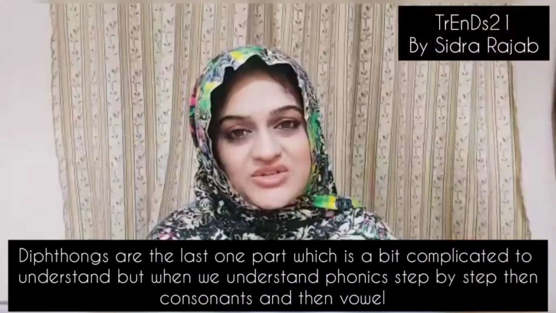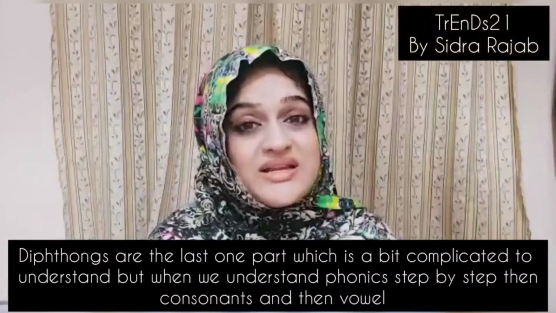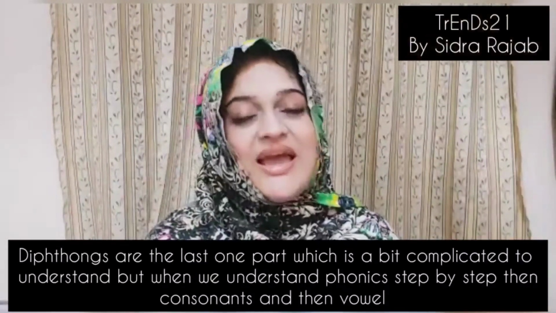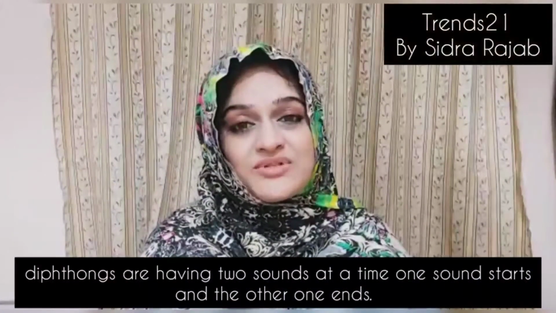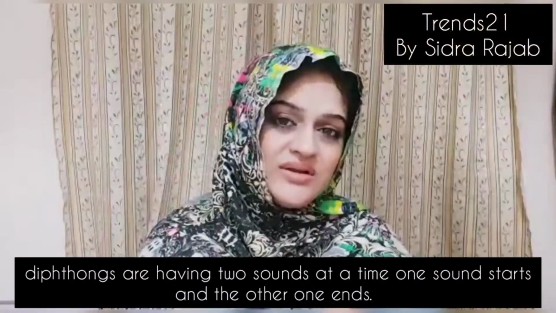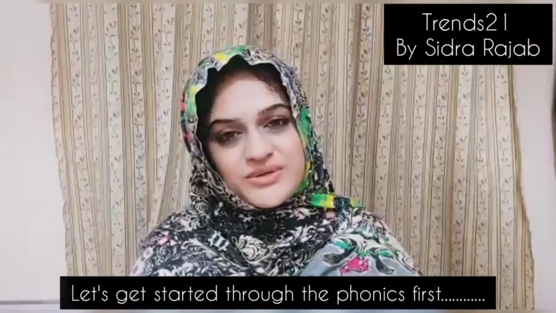Diphthongs are the last part, which is a bit complicated to understand, but when we understand phonics step by step, then consonants and then vowels, we'll understand what diphthongs are. Diphthongs have two sounds at a time. One sound starts and the other one ends. Let's get started through the phonics first.